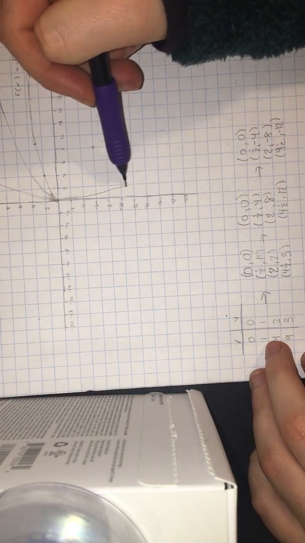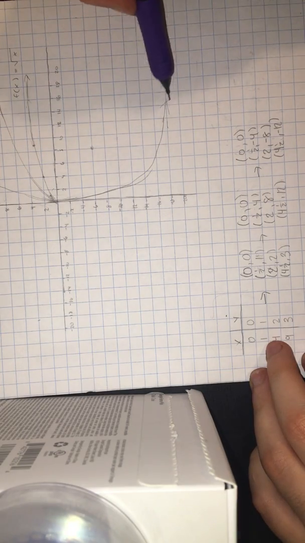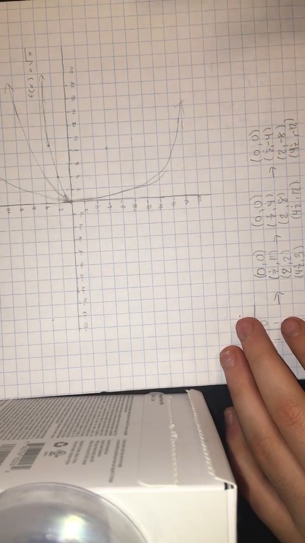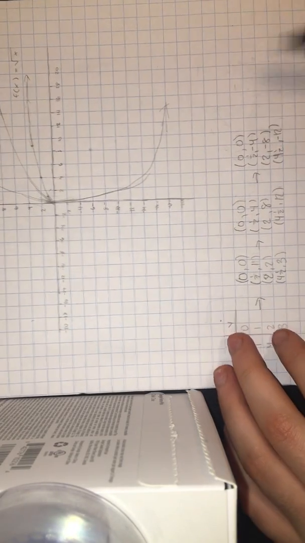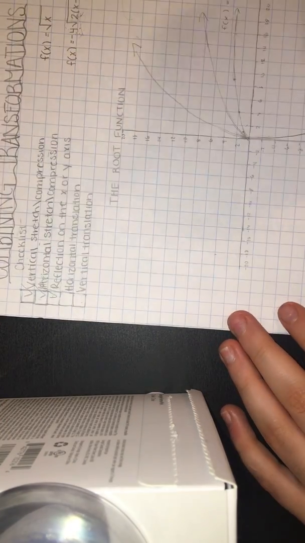That would end up looking like it's over the x-axis. So it's going to look a little something like this. This is just a rough draft, so you can get the idea of that. Okay, that's going to be a rough draft. Next, my compressions and stretches are all done.